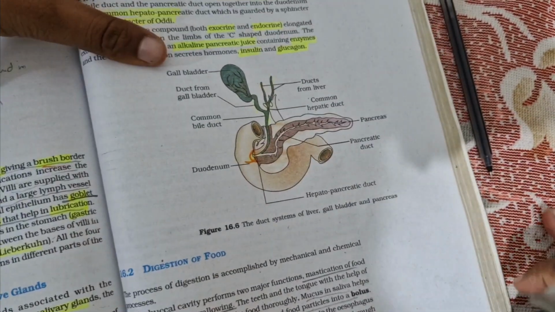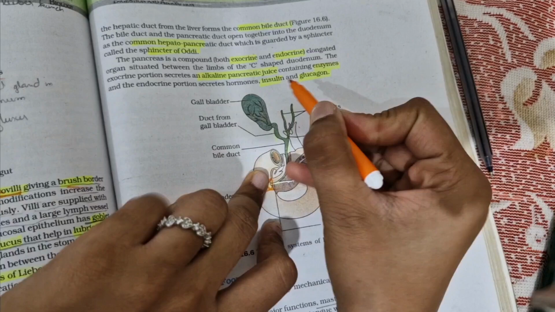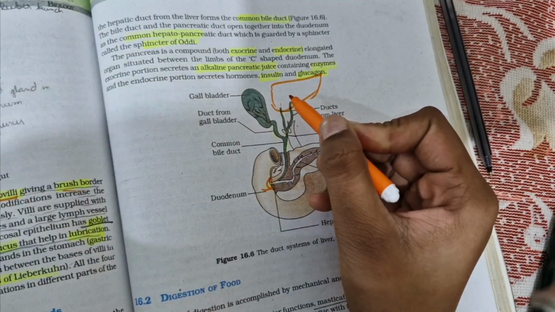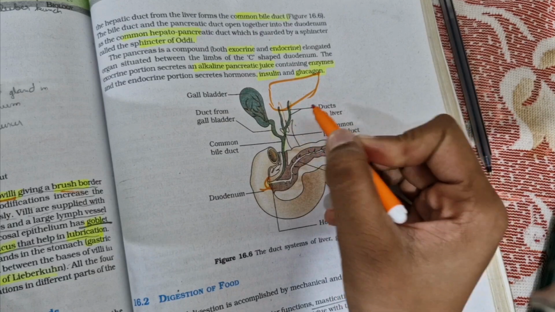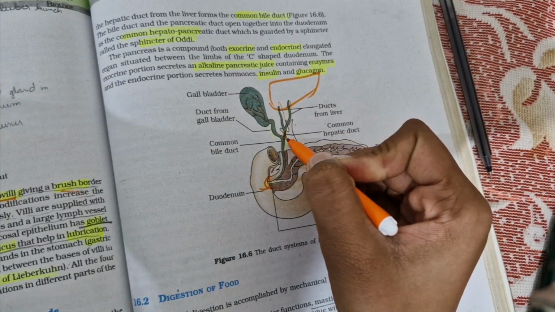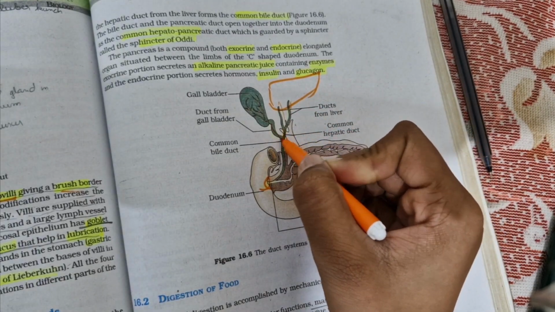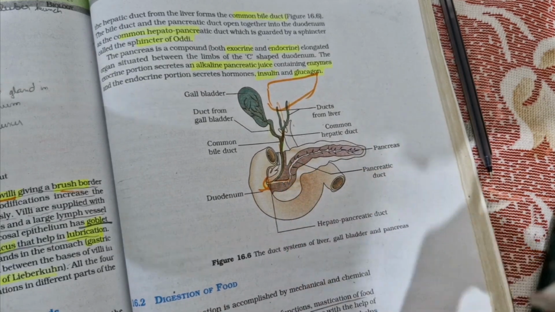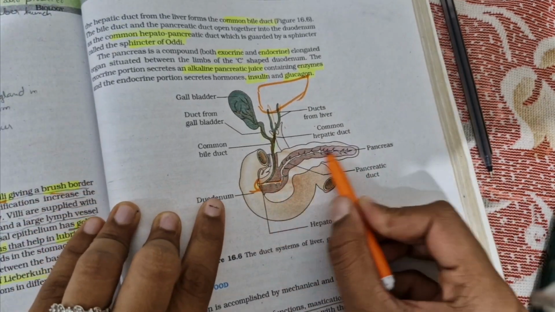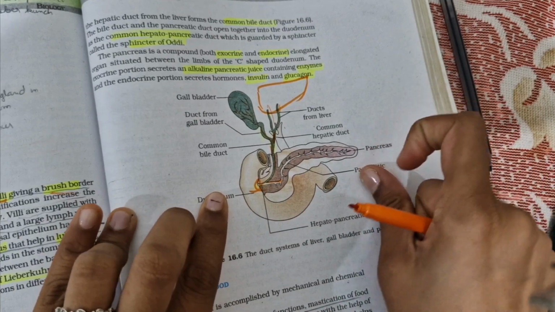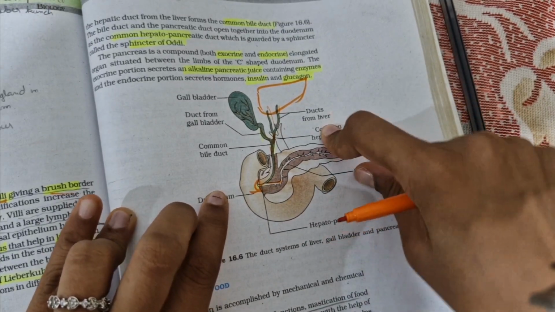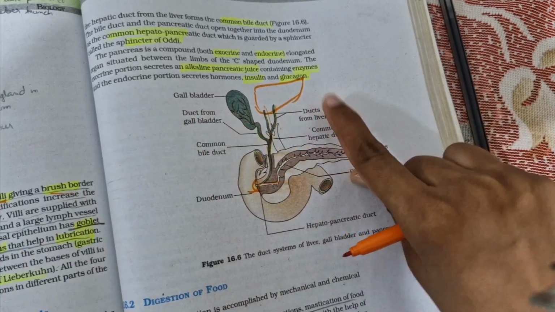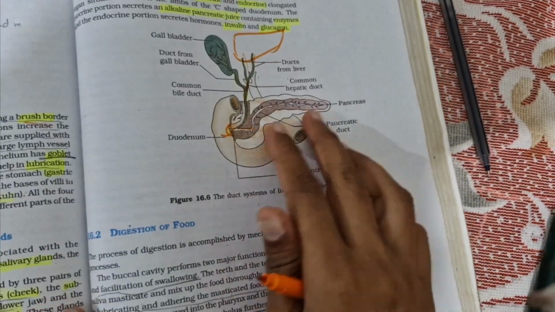Now coming to the picture, I'll explain. Here the liver will be there. From the right lobe there will be the right hepatic duct, and from the left lobe the left hepatic duct. Both form the common hepatic duct. Then the cystic duct joins to form the common bile duct. The common bile duct along with the pancreatic duct forms the hepatopancreatic duct. This is the duodenum. The pancreas will be present. This is the pancreatic duct, the common hepatic duct, the common bile duct. This is the duct from the gallbladder, that is the cystic duct. All labelings I have explained to you.